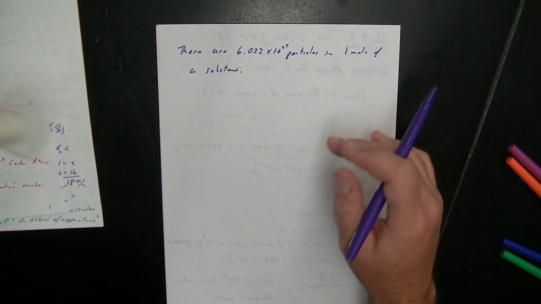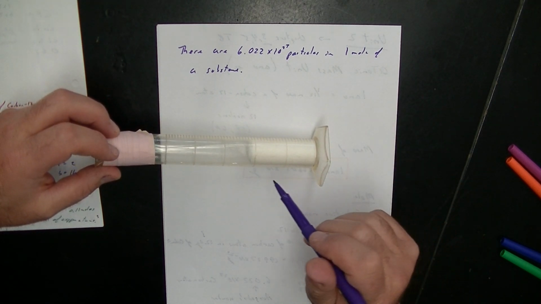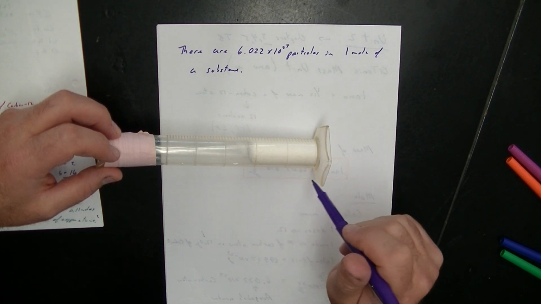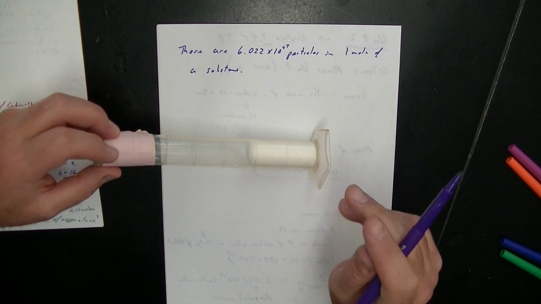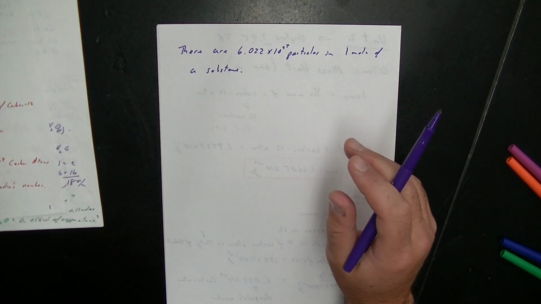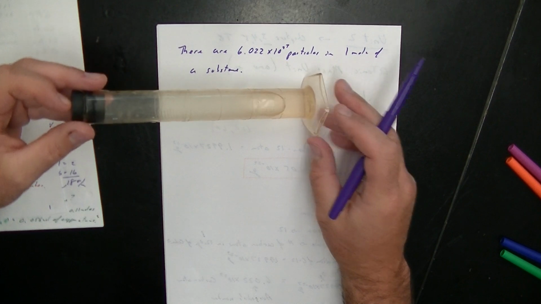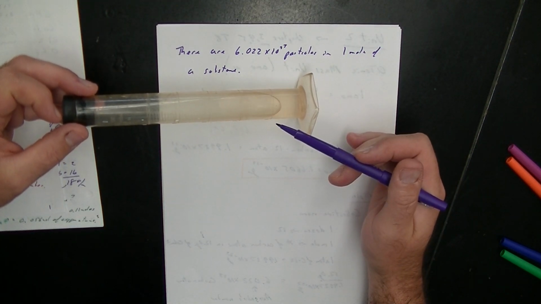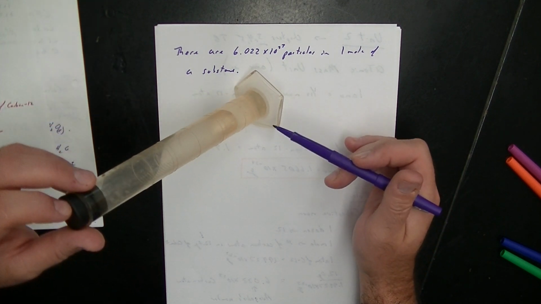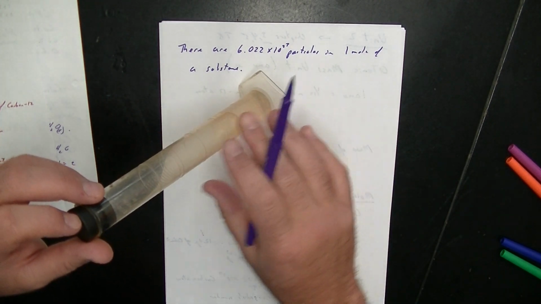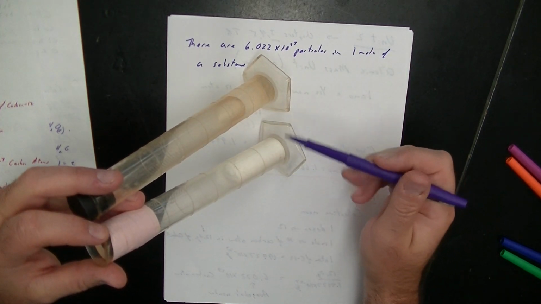We could look at some other things. So this is sodium chloride. This is exactly 1 mole of sodium chloride. There would be 6.022 times 10 to the 23rd particles of sodium chloride in there. And this is going to be hard to see also, but okay, so this is water. This is, again, 1 mole of water molecules. So we'd have the same number of molecules in this as we would in this. Okay, so these have the exact same number of particles.